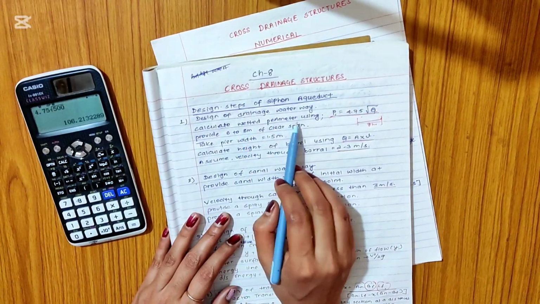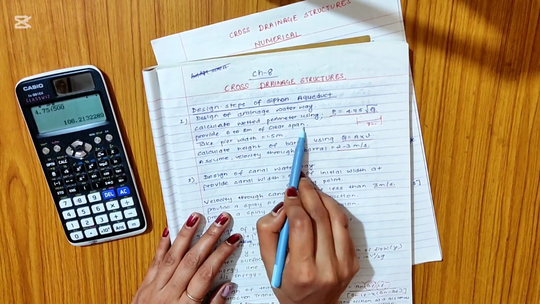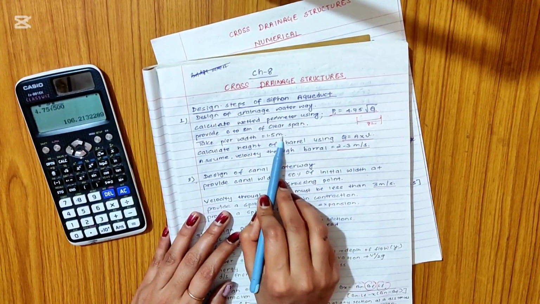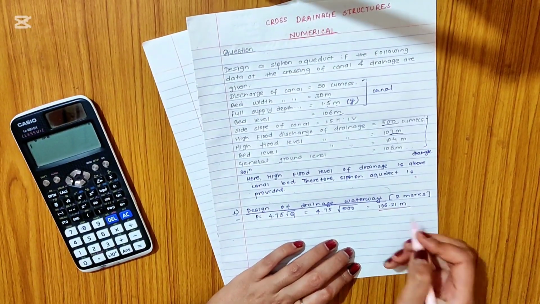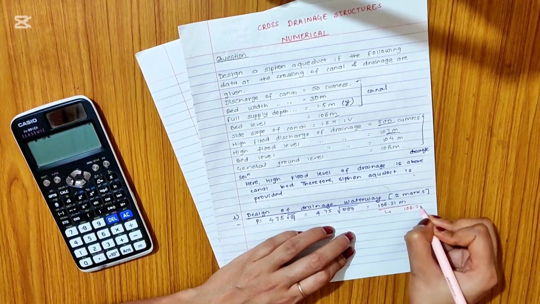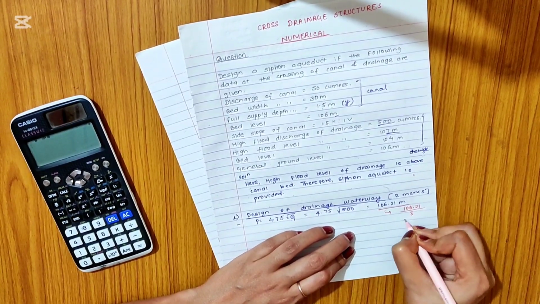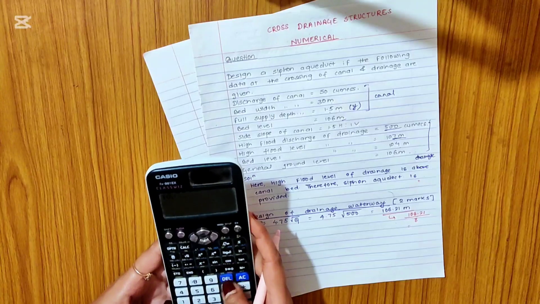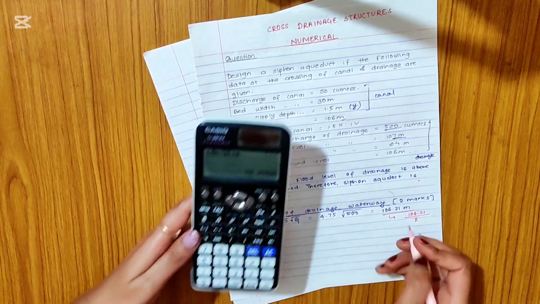After calculating the wetted perimeter, provide 6 to 8 meter of clear span, and the pier width will be 1.5 meter. While providing the clear span, we divide 106.21 by 8 meter each, so we will get a total number of 13 spans.